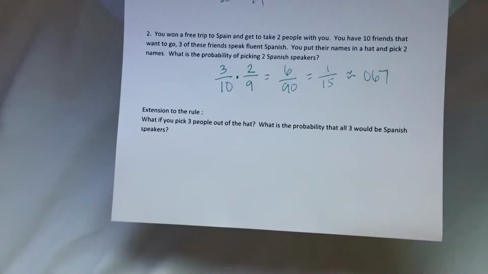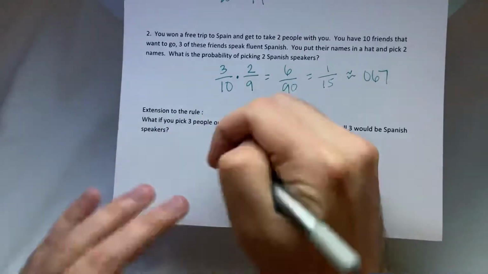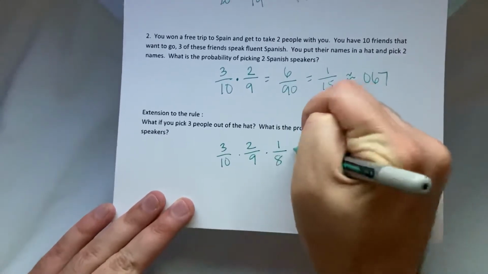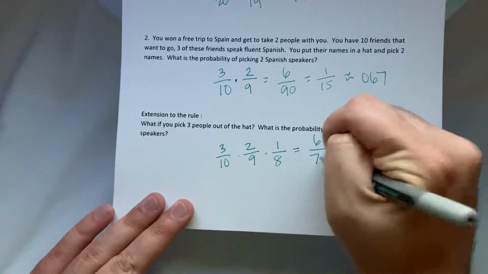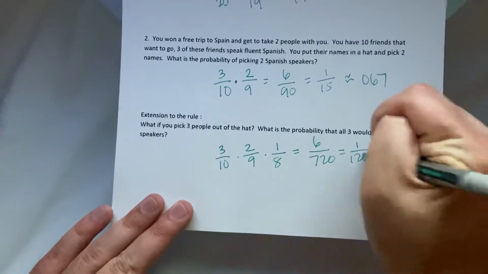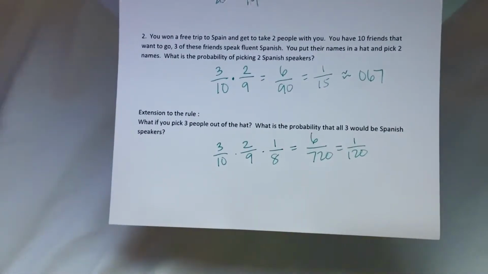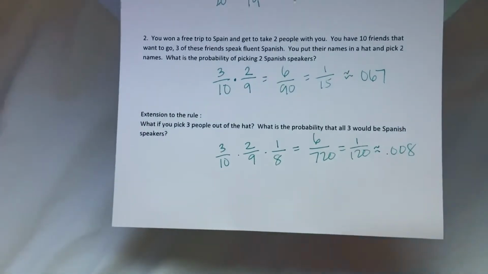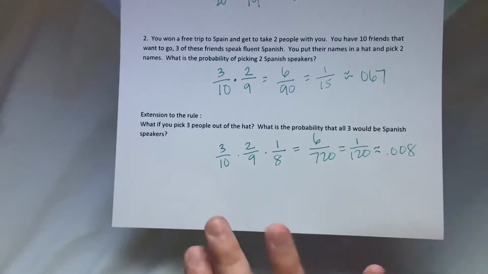Now we can extend the rule to more than just 2 picks. What if you pick 3? Well, that's 3 out of 10 times 2 out of 9, if you want to get all the Spanish speakers, times 1 out of 8. This is now 6 out of 720, or 1 out of 120. This is going to be a small number, 0.008, if you're rounding to 3 decimals. So this differs from the conditional, but it does still use the idea of the conditional. But we may not go about it the same way that you do the conditional.